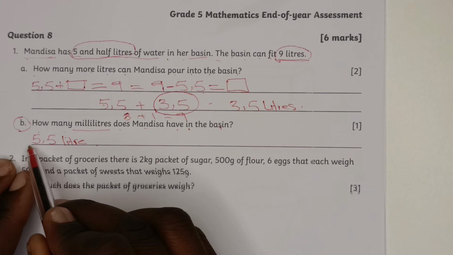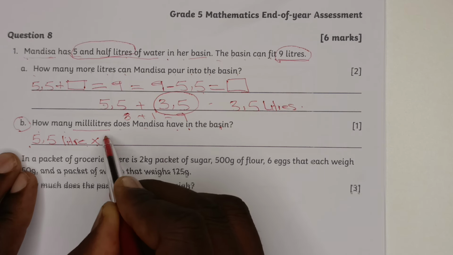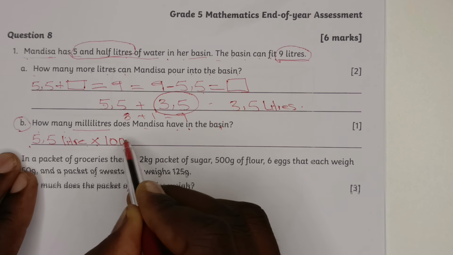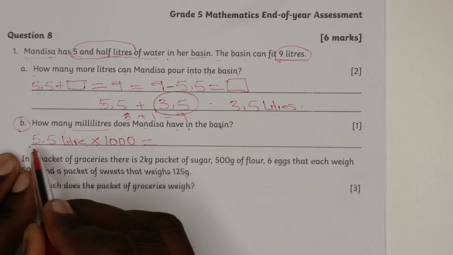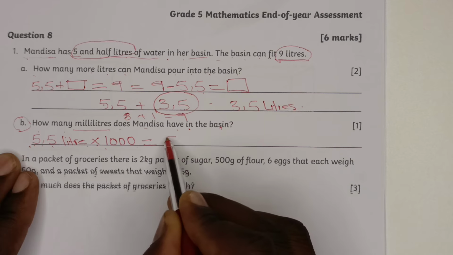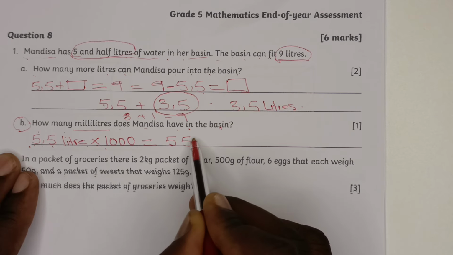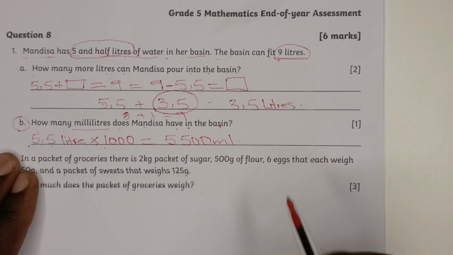Remember, if you convert liters into milliliters, it means you multiply the liters by 1,000. So 5.5 multiplied by 1,000 is 5,500 milliliters.